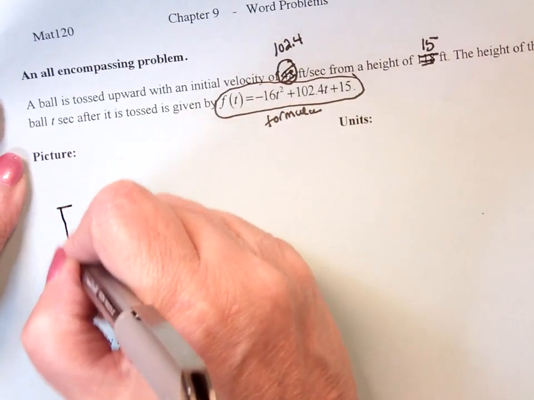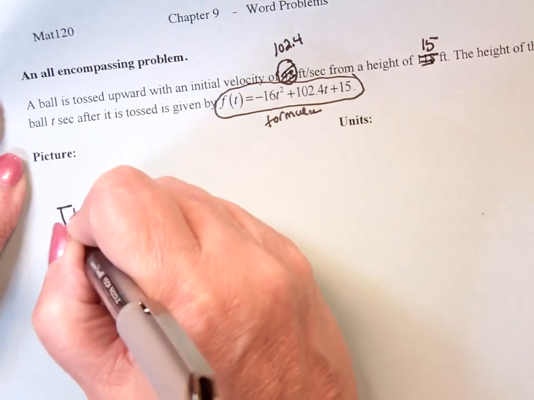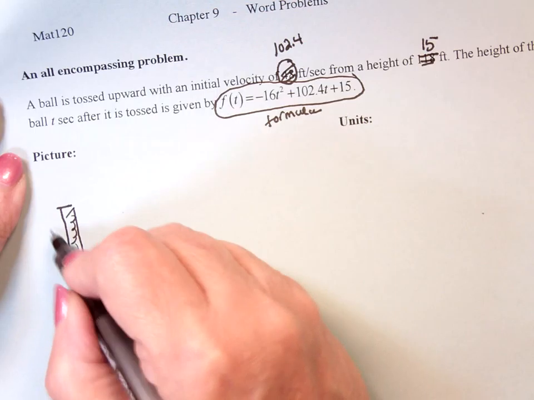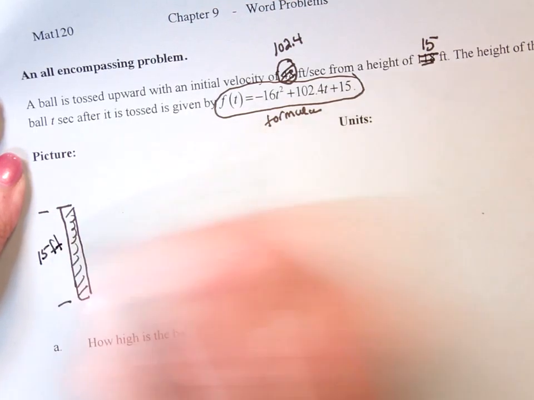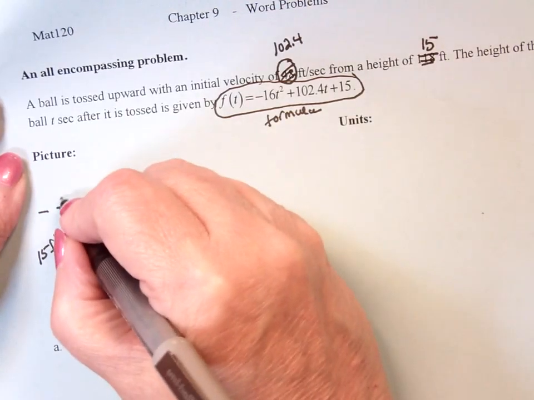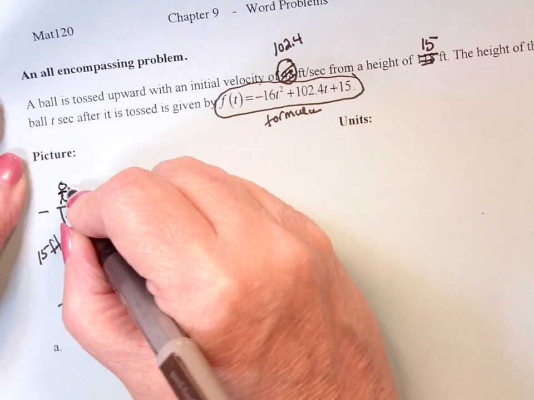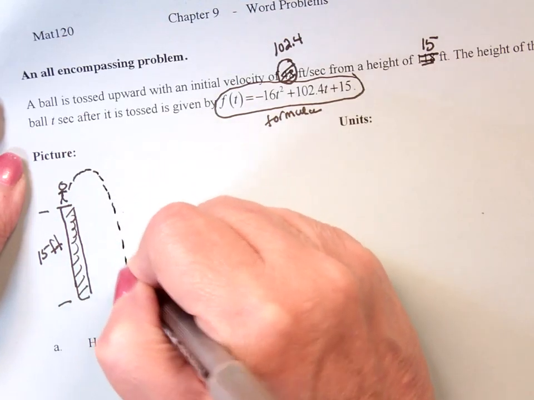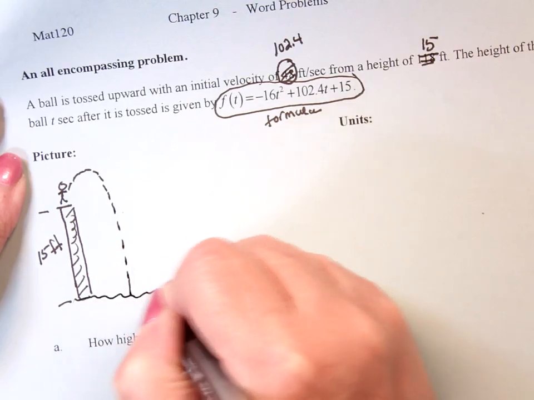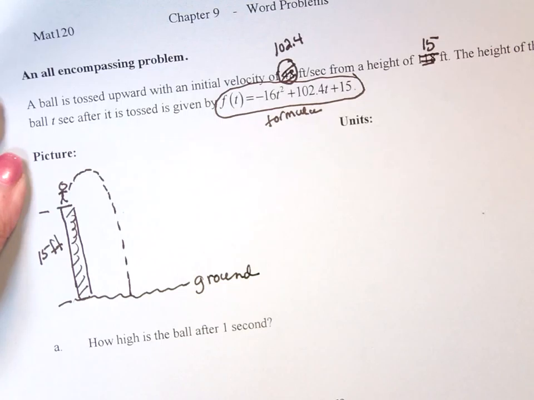This says, if I look at the picture, the ball starts out 15 feet above the ground. And then you've got this person tossing the ball, literally putting some momentum behind it. And there's the ground. So that's the picture.